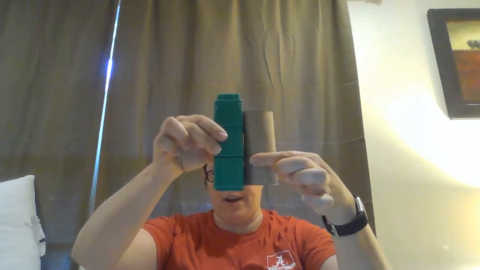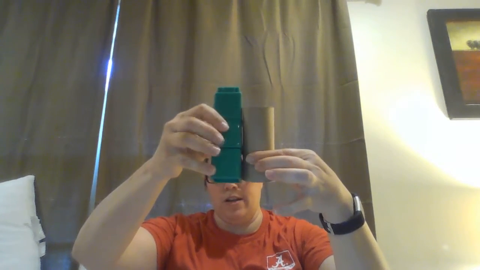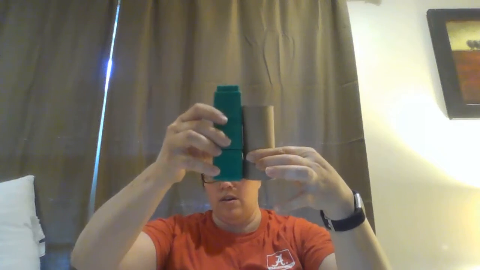Now, if I did it with the shorter one, the toilet paper roll, I'm going to say it's probably about 3. Right? 1, 2, 3.